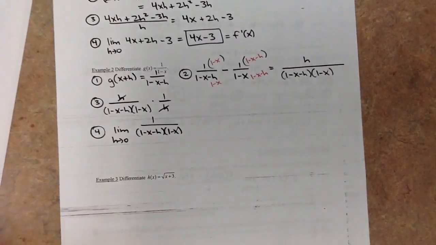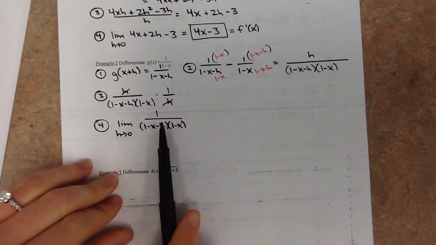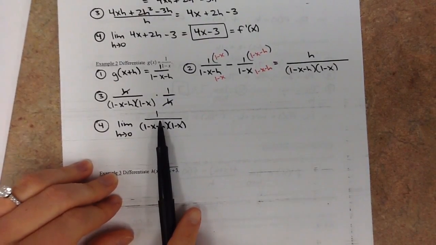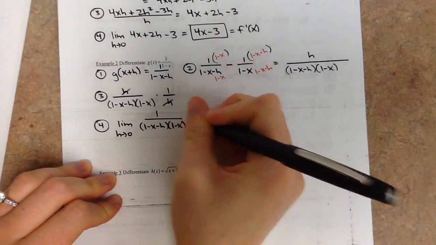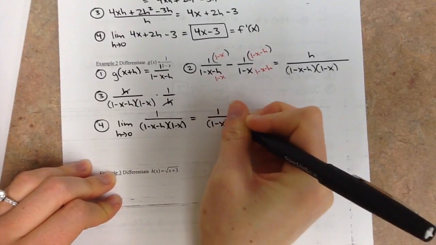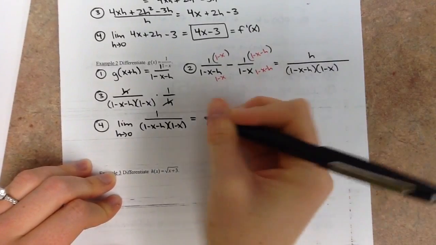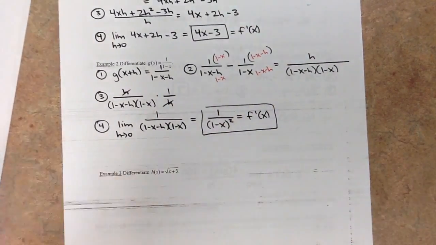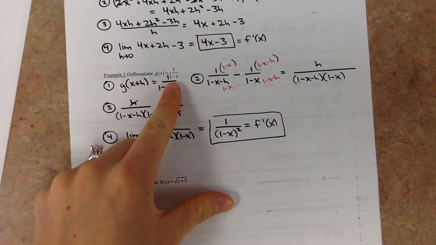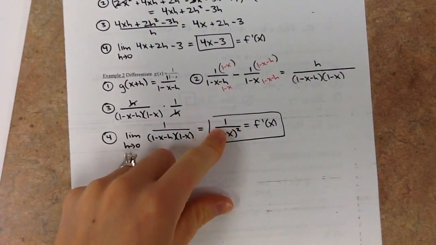So again, I can go for direct substitution. If I sub in a 0 for the h, this term will be gone, and then notice I've got 2 exact copies of 1 minus x. So I'll have 1 over, and this will be 1 minus x quantity squared. So that is my derivative function f prime. Same exact thing as I just talked about in example number 1. If I wanted to know the slope of this function at any given point, I would just plug it in right here.